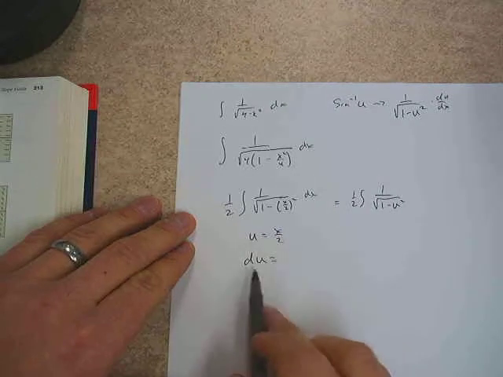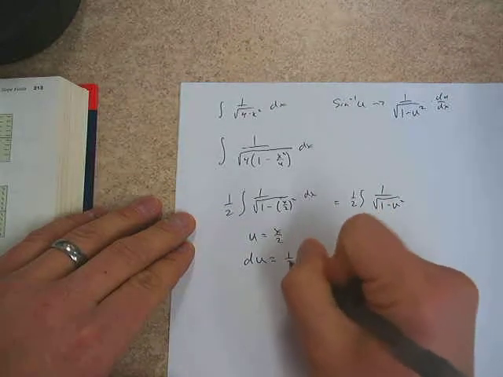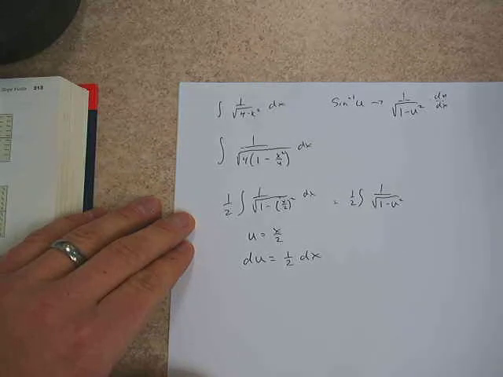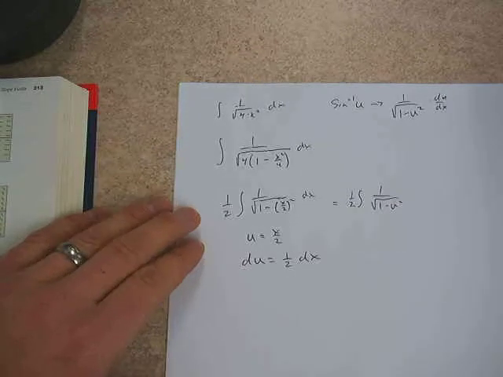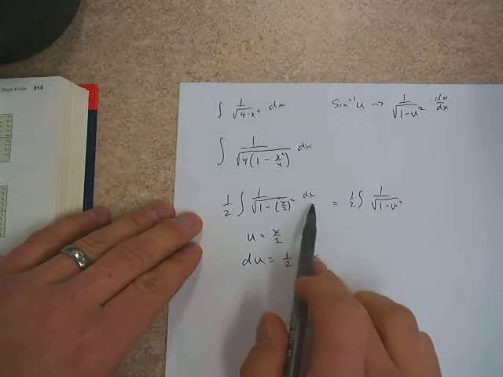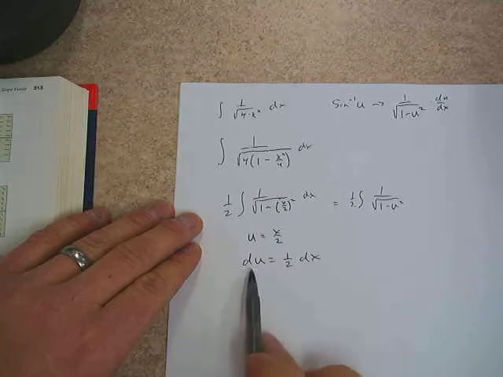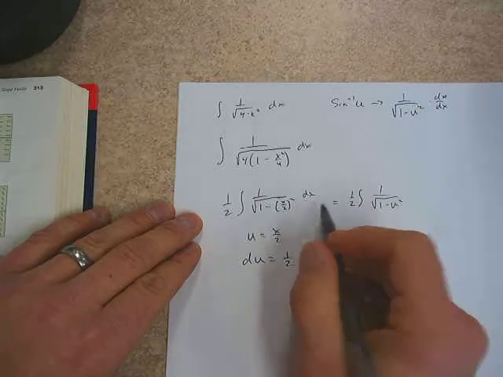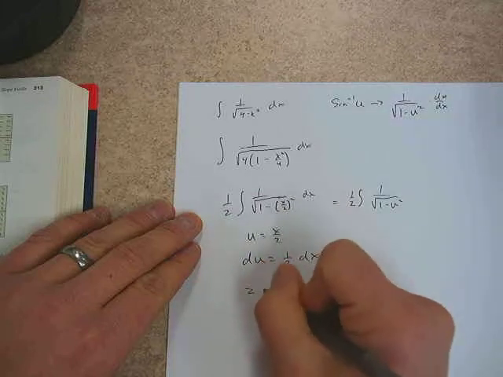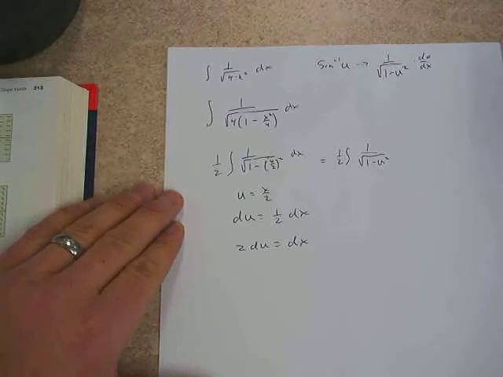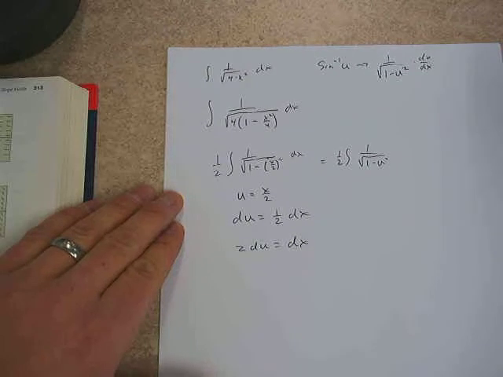Well, if u is this, then du would be 1/2 dx. Agreed? So that means that right now, the only thing holding me back is I've got this dx here. Well, I know something about dx. It's related to du by this. So again, I have to get rid of dx. If I solve for dx, my sentence would look like that, wouldn't it? If I multiply both sides by 2.